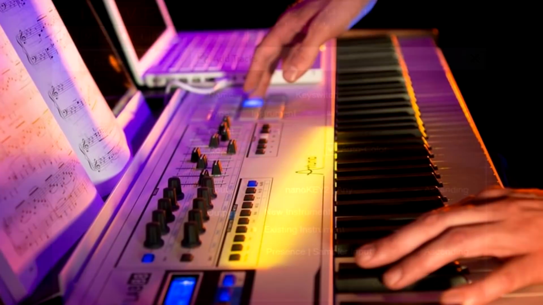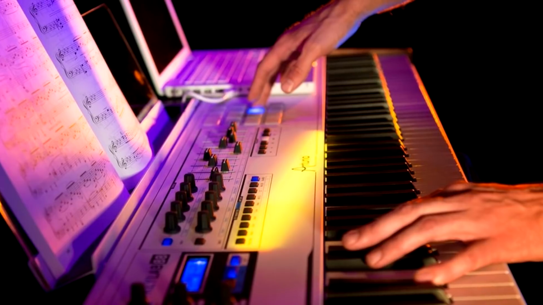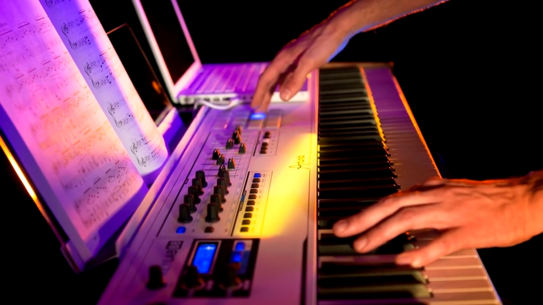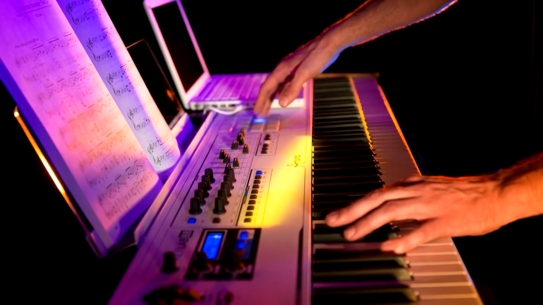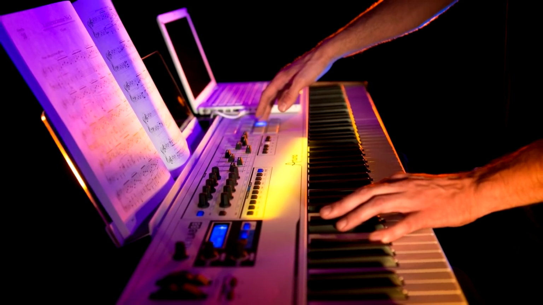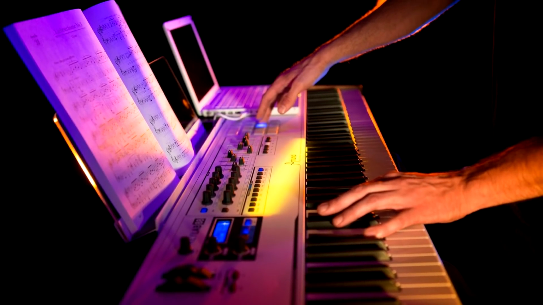So until you have that 88-note semi-weighted hammer action keyboard you've always dreamed about, now you have an easy way to take full advantage of key switching and enjoy a higher level of expressiveness and spontaneity.